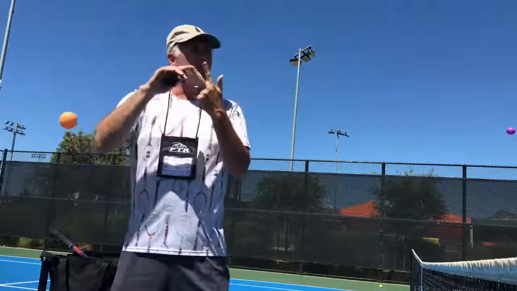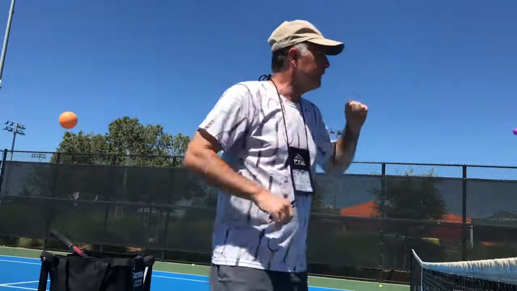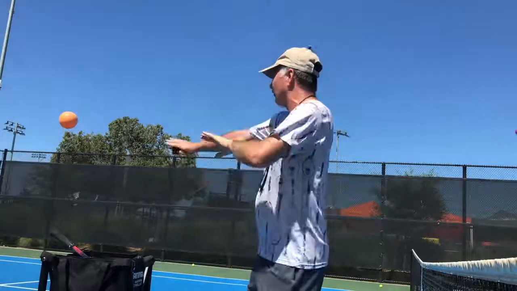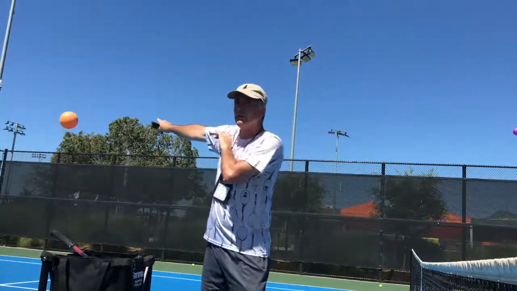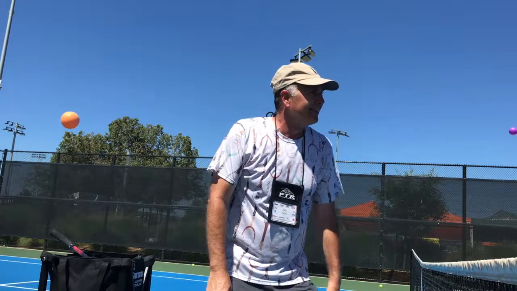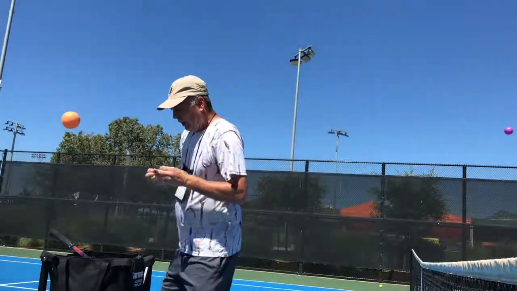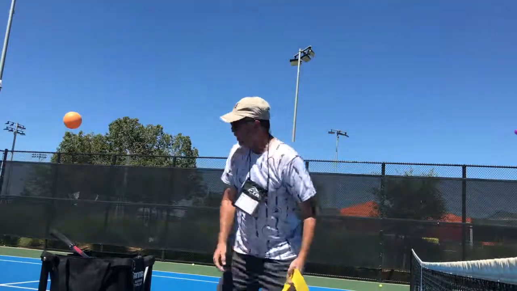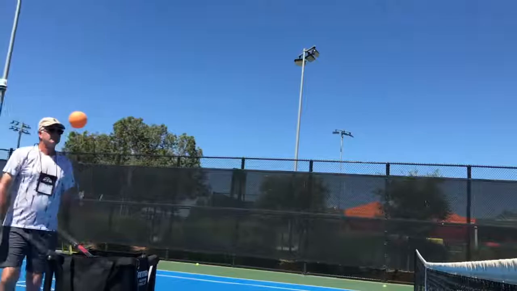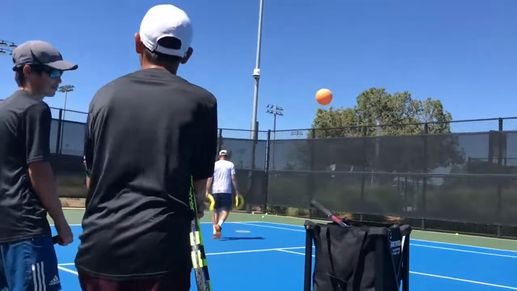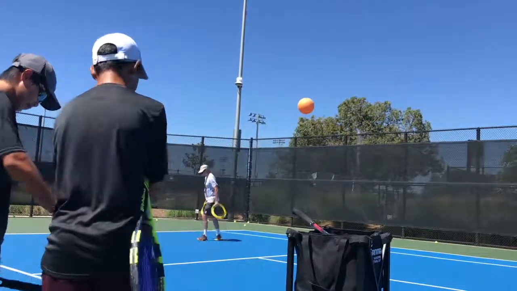Or you can pressure their movement, which means you might hit a drop shot here and a deep crosscourt there. You might pull them off the court and then follow up with a deep ball to the other side. Does all that make sense? Okay, so when you make people run, do you want to make them run more or less? More. Okay, so you kids know about geometry?